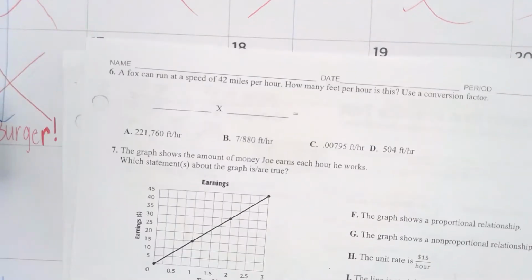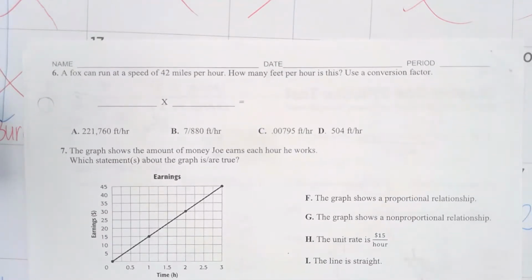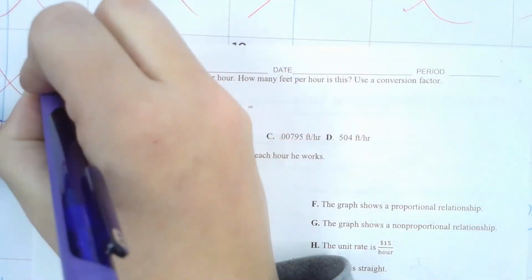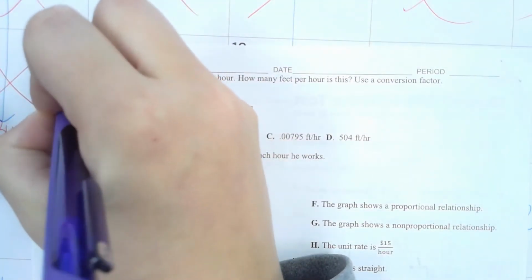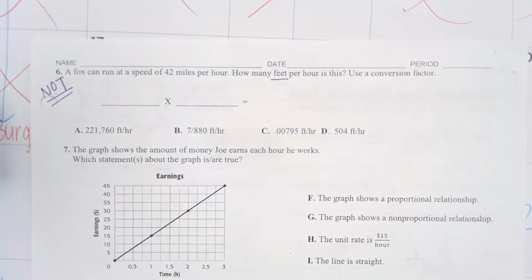All right, number 6, this is a conversion. And we didn't really talk much about this in class, so I will tell you guys that this is not on your test, but I still just want to talk about it just in case it does pop up on iLearn. So let's go ahead and review this. So it says a fox can run at a speed of 42 miles per hour. How many feet per hour is this, okay?